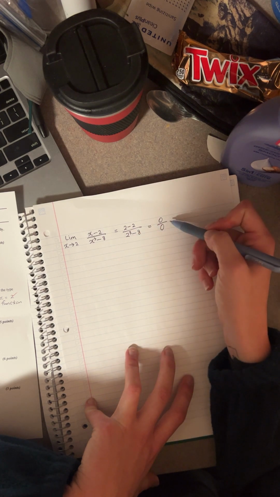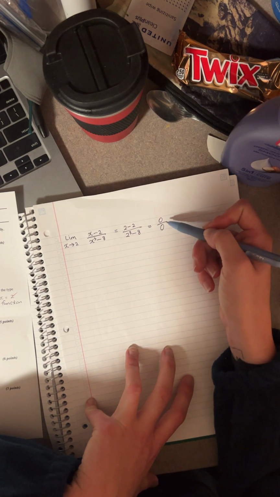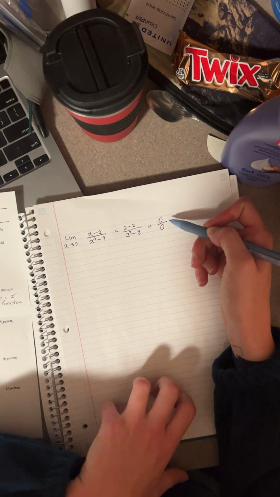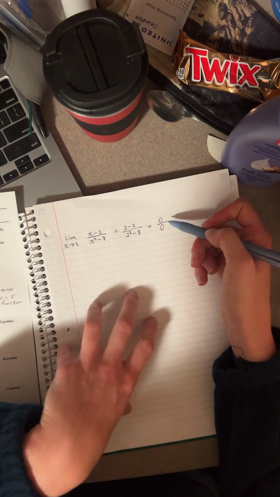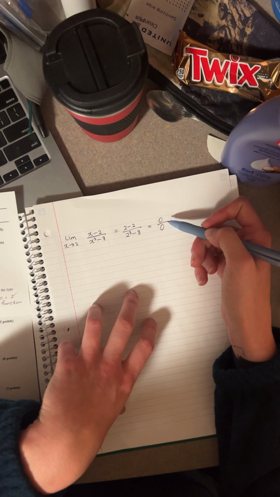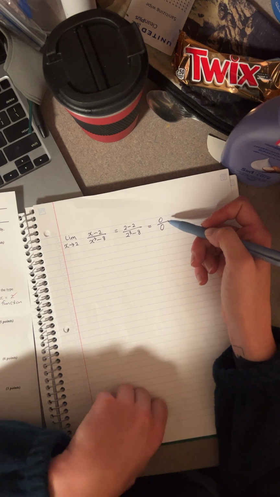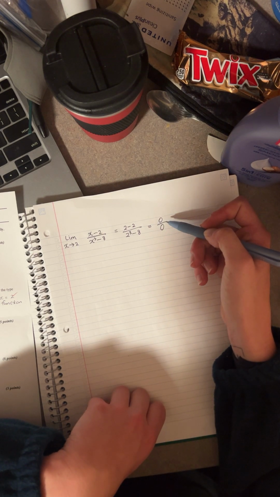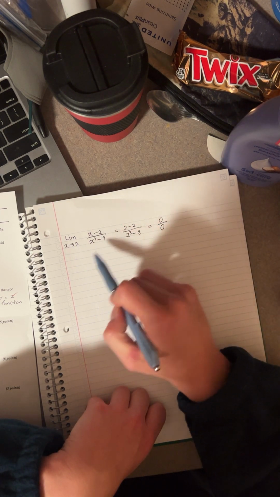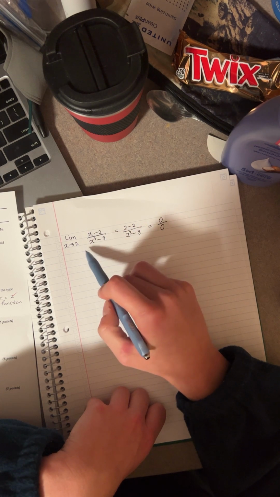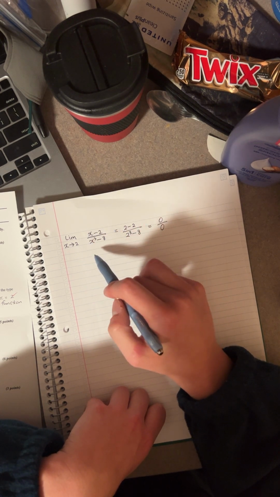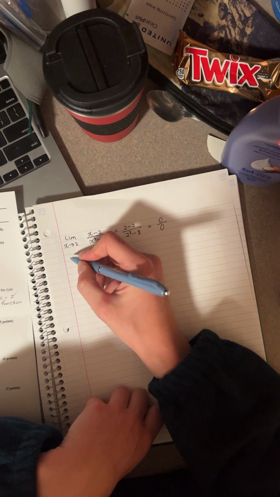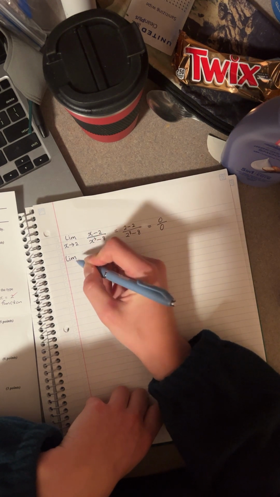If the numerator was a number other than 0, I would know that I cannot do anything more on paper. I have to go to my calculator and look at the table and the graph. So now we need to find a way to simplify this section here to remove discontinuities and all of that good stuff.